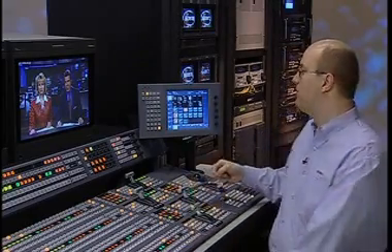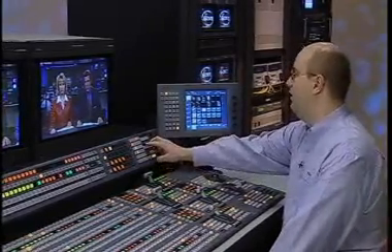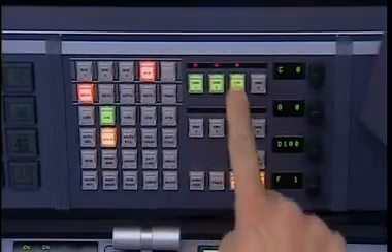In addition to everything we've just seen, there's another type of effect that's historically been kind of complex to produce, and that's a 3-dimensional object like a cube or a slab. With the Sony switcher, it's really easy to create. First thing I'm going to do is take my keyer and assign 3 channels of DME to the same keyer.